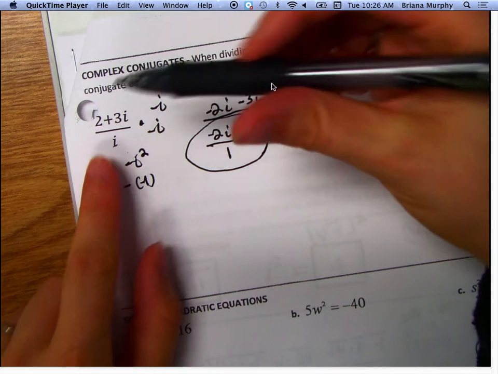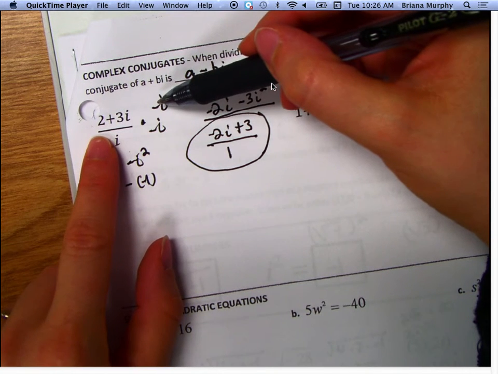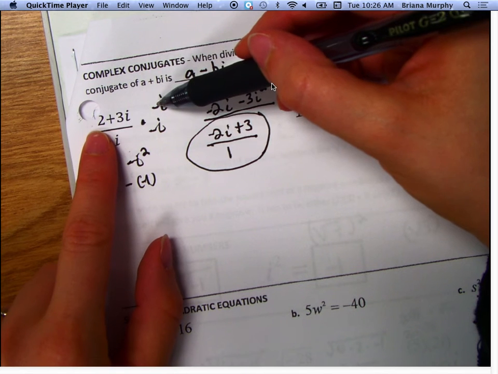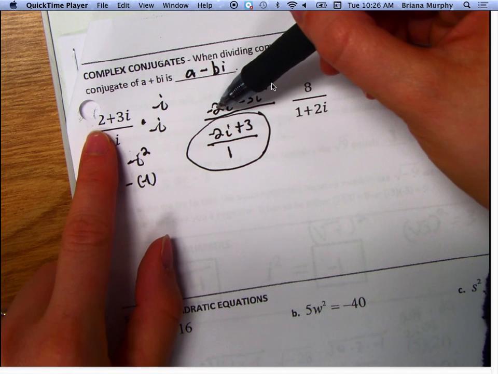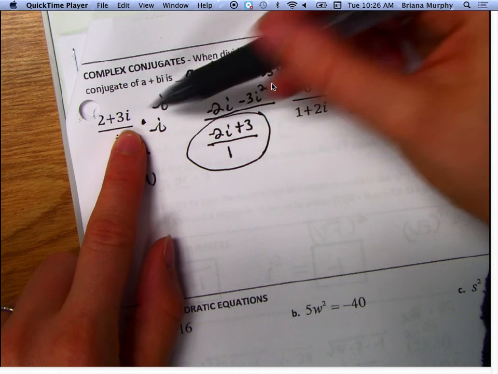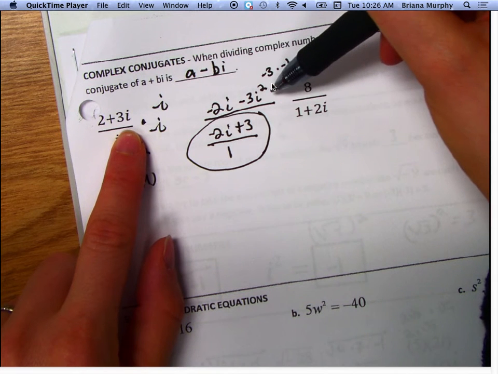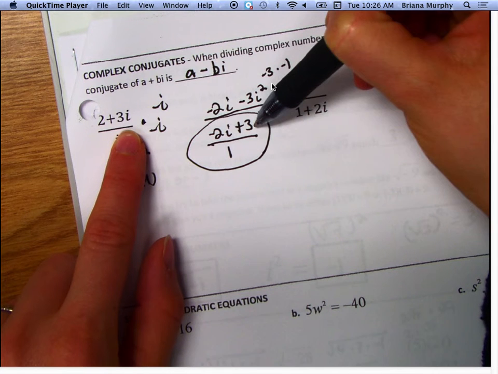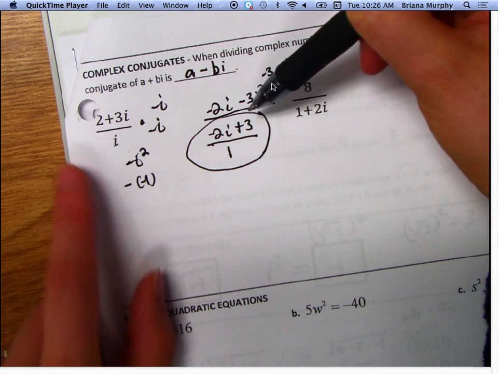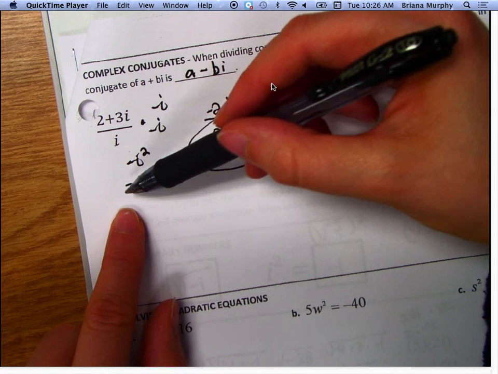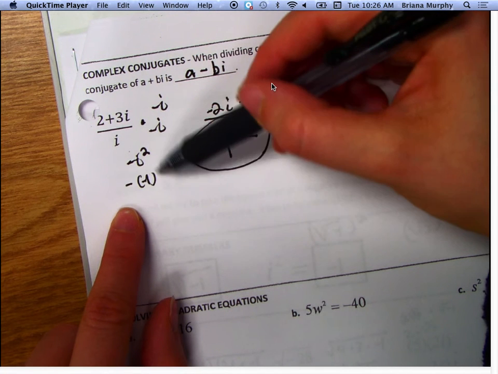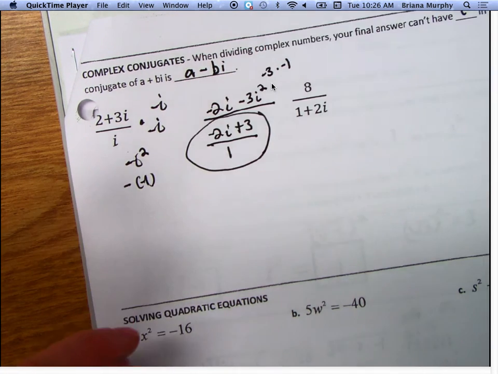So I'm literally distributing the negative i, right? Negative i times 2 is negative 2i. Negative i times 3i is negative 3i squared. Remember, i squared is negative 1. Negative 3 times negative 1 is positive 3. Okay. Negative i squared, we have that negative on the outside, times negative 1, and we get 1.